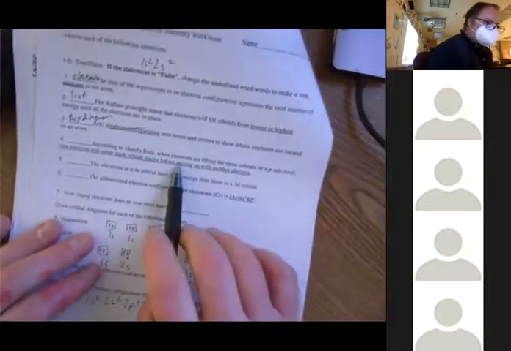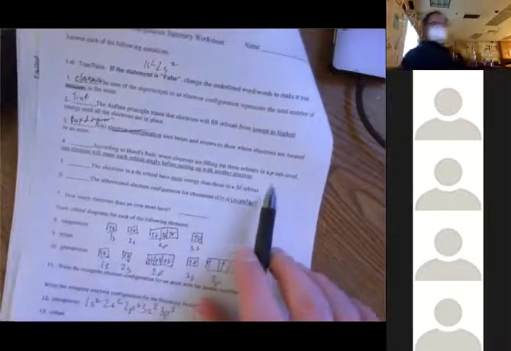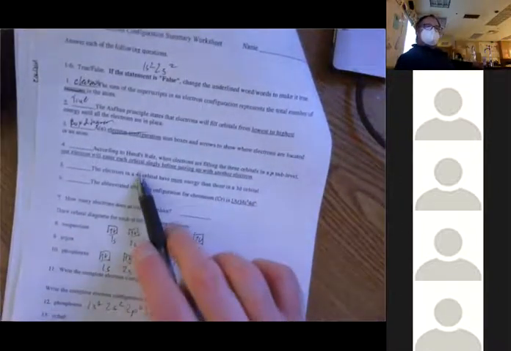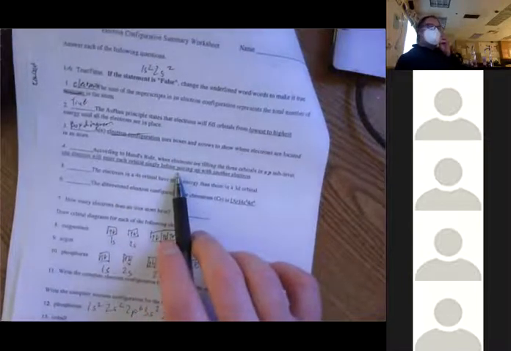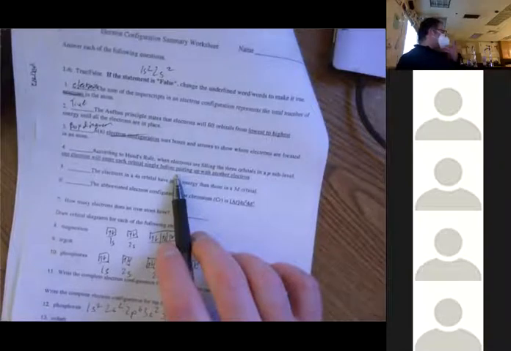According to Hund's rule, when electrons are filling the 3 orbitals in a p sublevel, 1 electron will enter each orbital singly before pairing up with another electron. This is true. We said that whenever you're filling up the seats at a booth, you don't usually both people sit on the same side before one gets one each. That is Hund's rule.